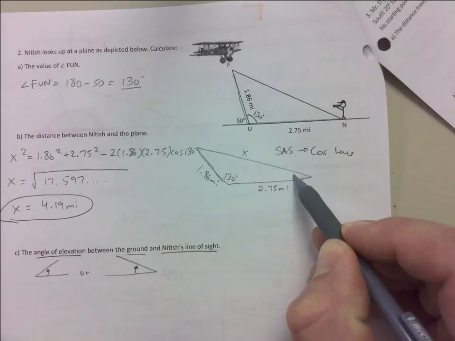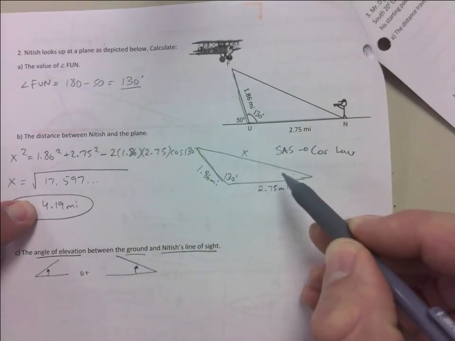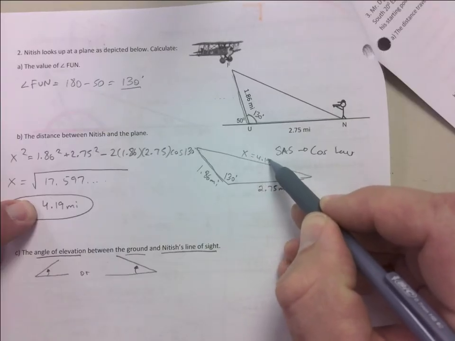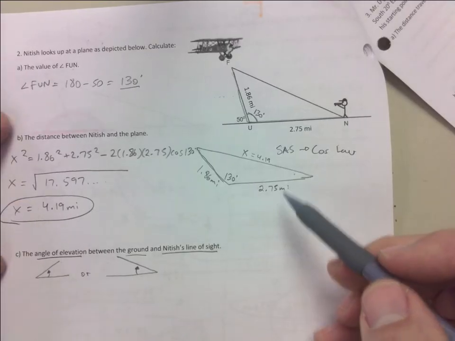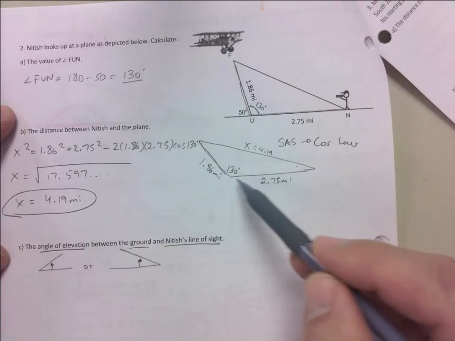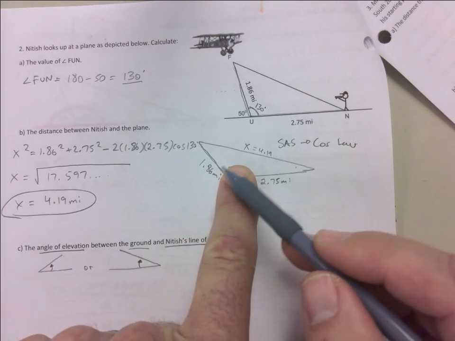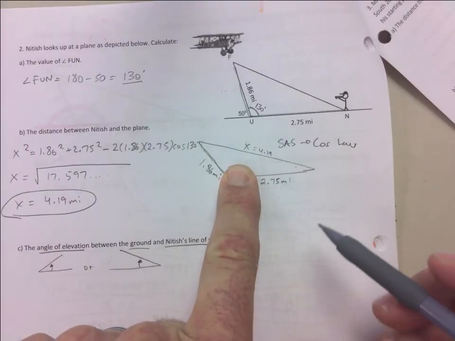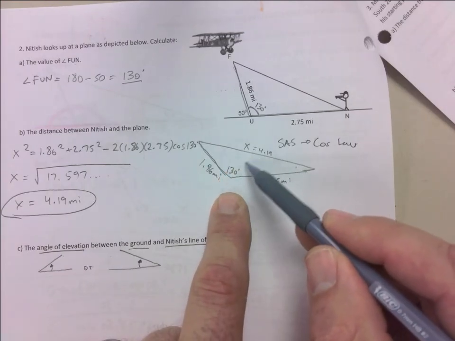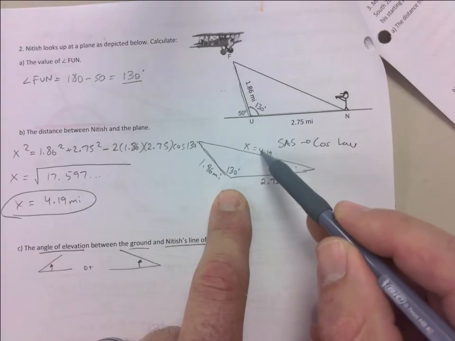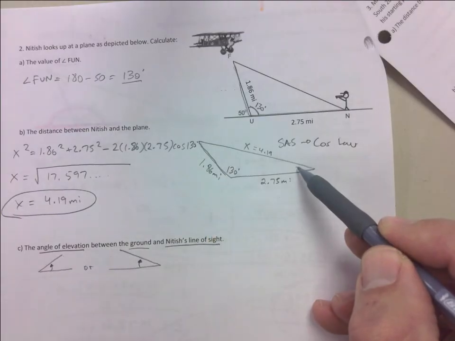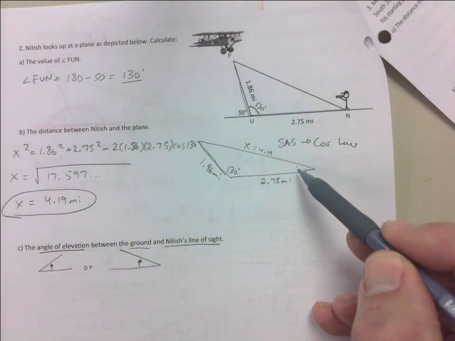What can I do to solve that? Because I now have the 4.19 here, right? I'm going to write that in. 4.19 is known to me. What does that turn this triangle into? What case? Ignoring the 130, you have side, side, side, right? So you could use cosine law to do that. You could use sine law to do it, because you could use sine of 130 over this, and then this side would allow you to solve for that. I'm going to use sine law because I need you to know how to do that.